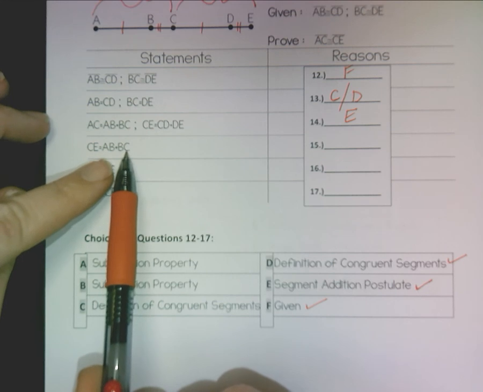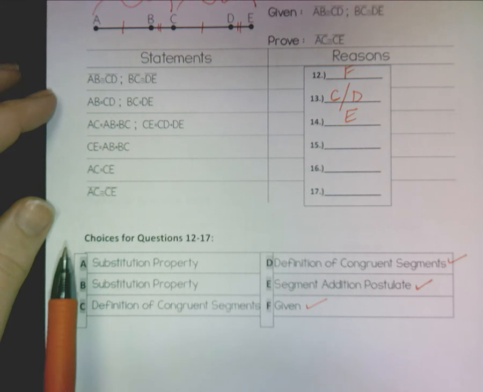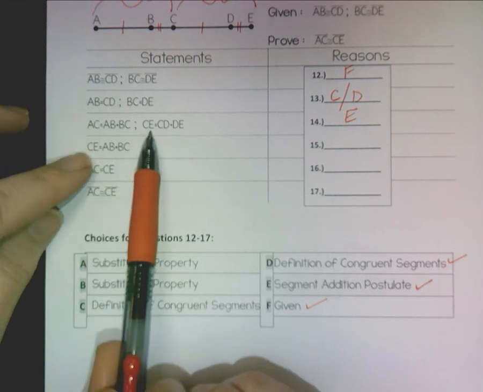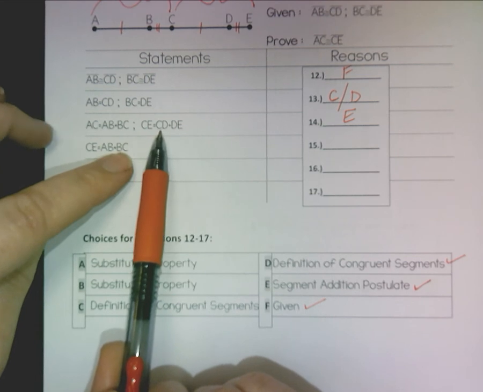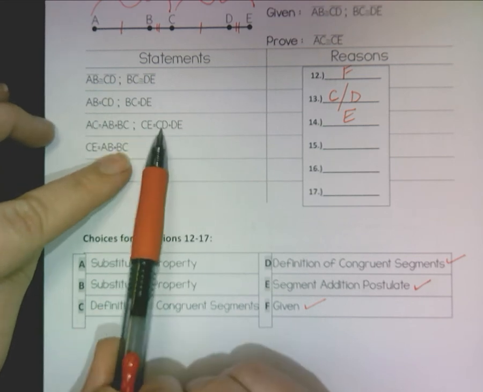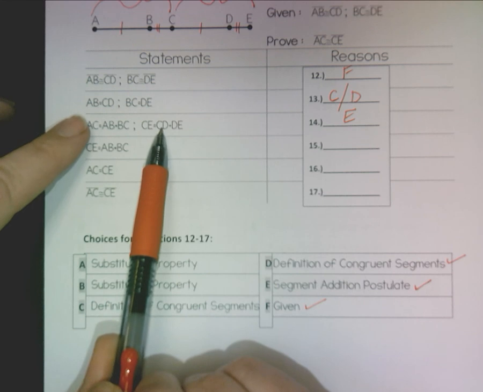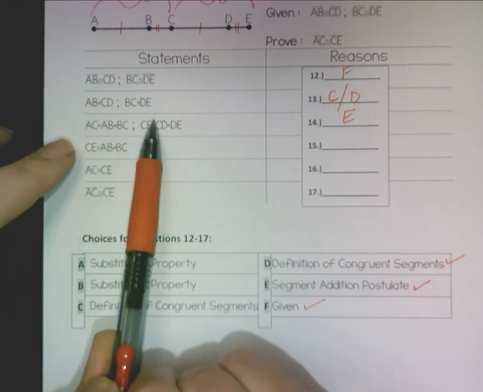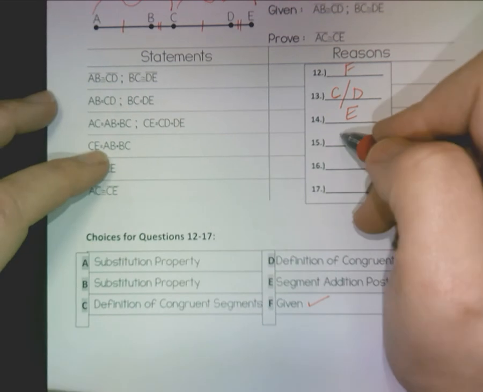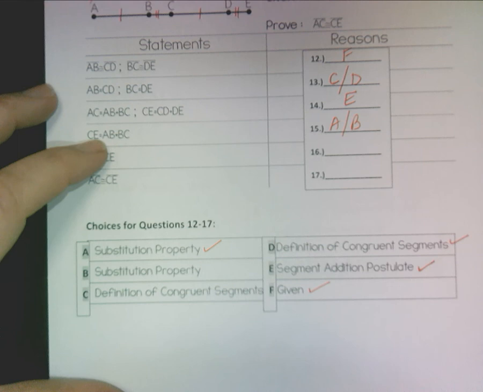Why are they allowed to say that? CE is equal to AB plus BC. Well, they were doing some substituting, guys. AB equal to CD, they put an AB here. DE is equal to BC. They just substituted that one and that one. So this is substitution. So again, you could have chosen A or B. So I'm just going to check one of them.